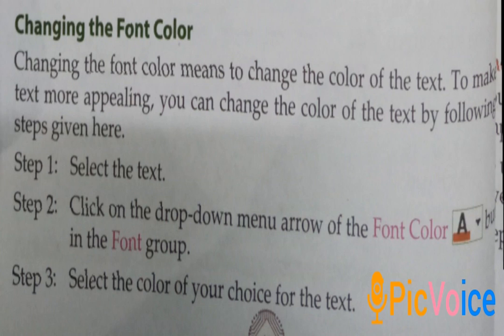Dear students, to make the text more attractive and more appealing, we have to change the font color.